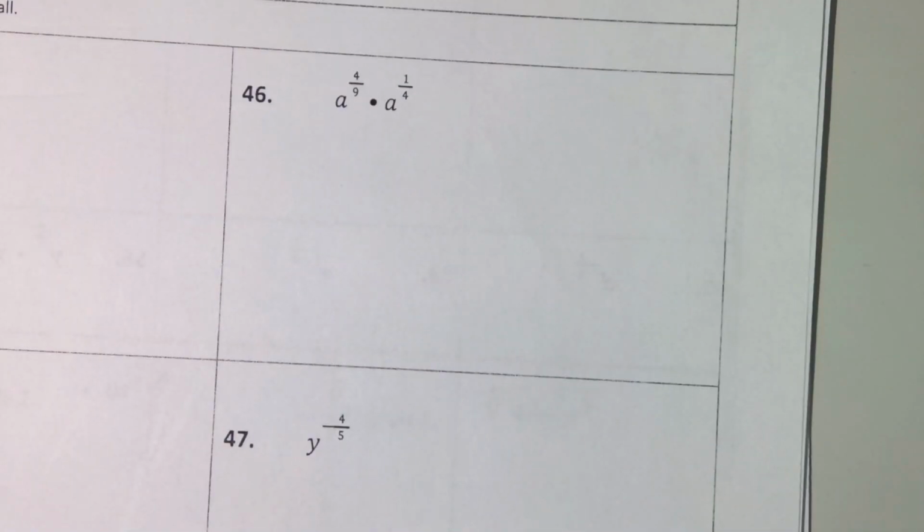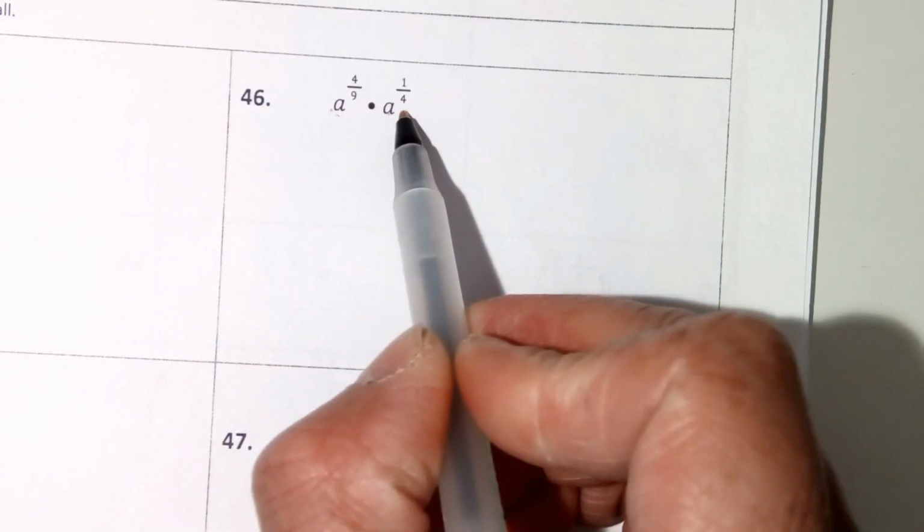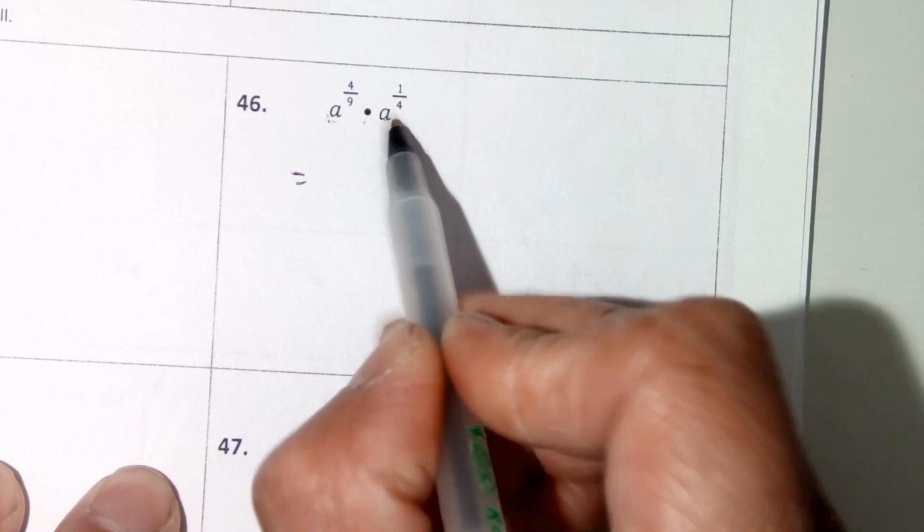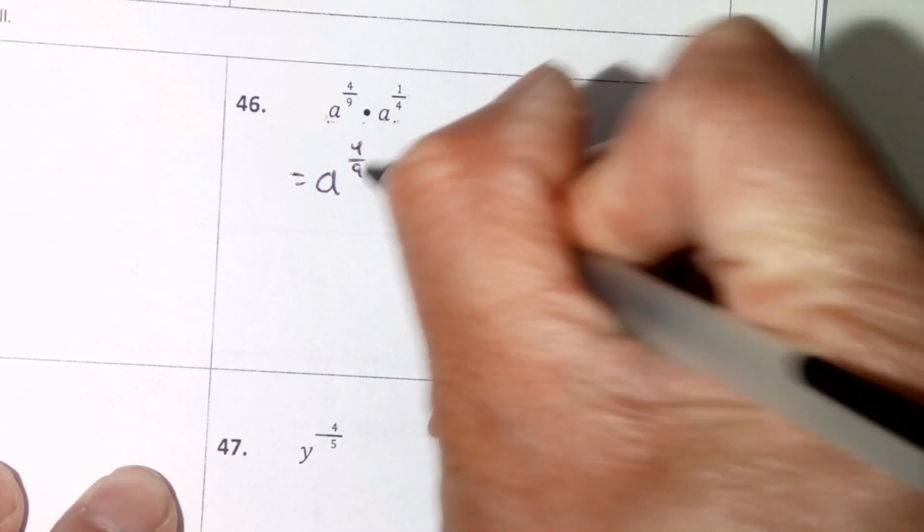Alright, here, question number 46. Take a look here. Multiplying the same base, a, that's good. And let's see if I have a common denominator here, or eventually just add across.